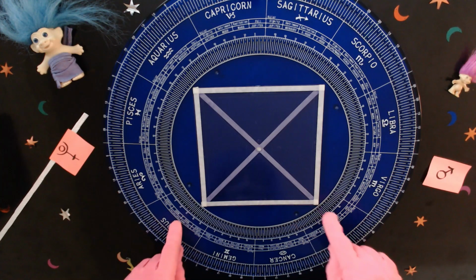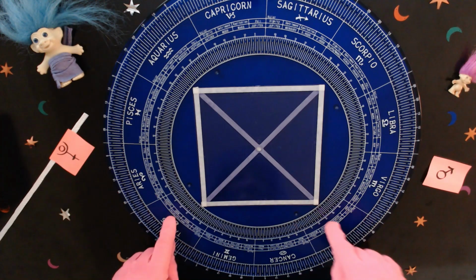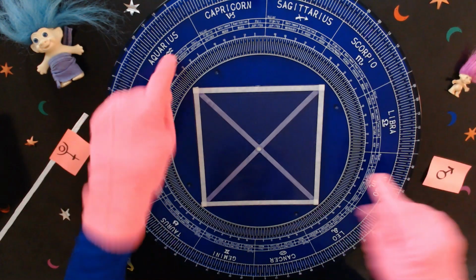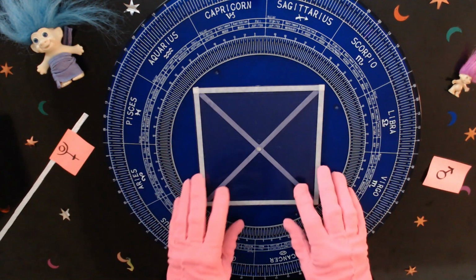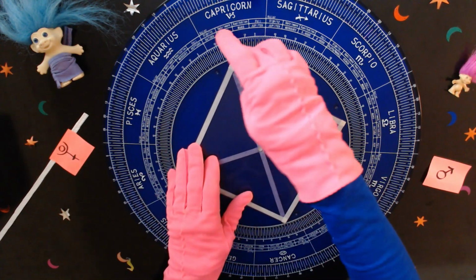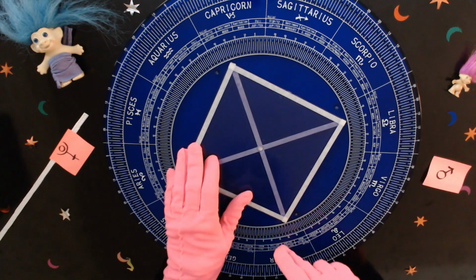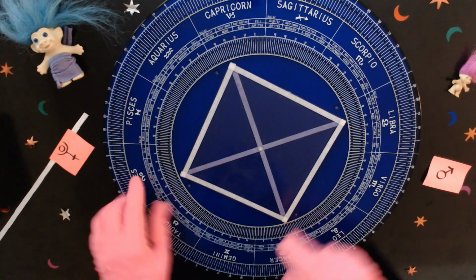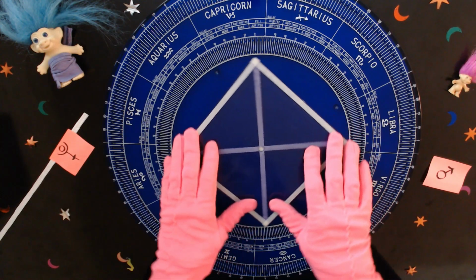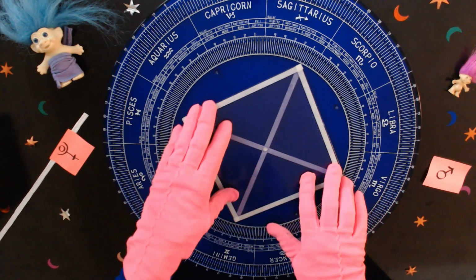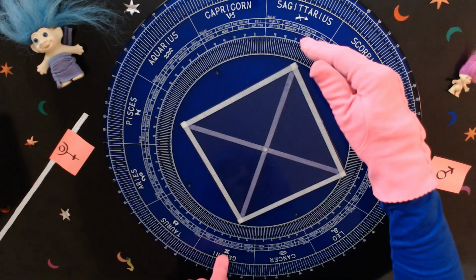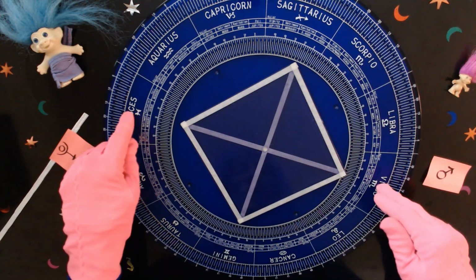So Taurus fixed, Leo fixed, Scorpio fixed, Aquarius fixed, square, square, square, right? And if we switch this, Capricorn, Libra, Cancer, Aries are cardinal signs, so you're going to get that same thing. And then with the mutable, Sagittarius, Gemini, Pisces, Virgo, all mutable signs.